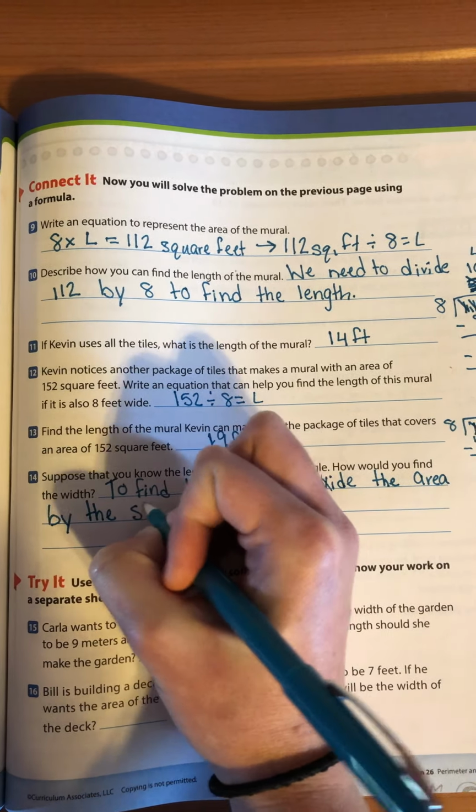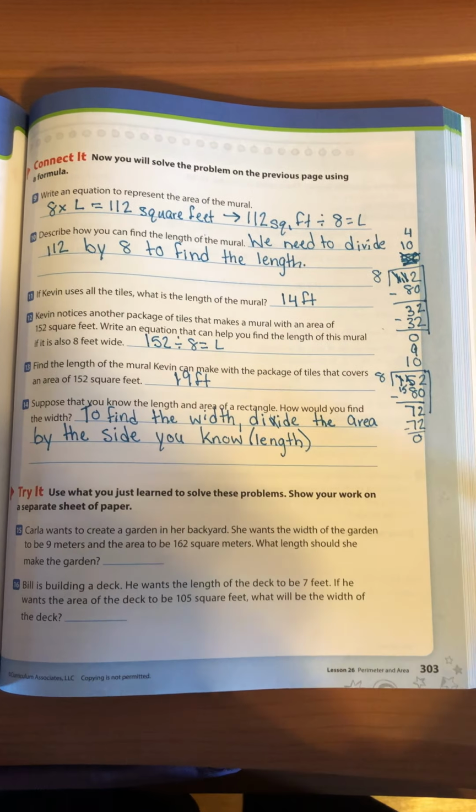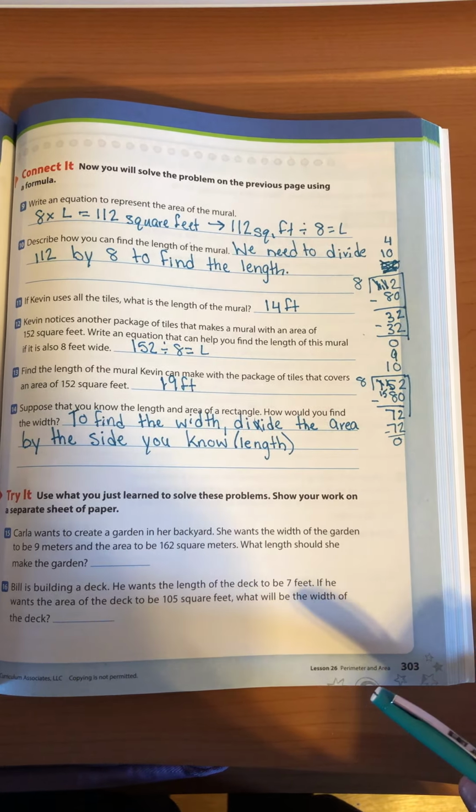So in this case, we know the length, so I'm just going to put that in parentheses. But remember the problems we were solving for the length. So we can do it both ways. If they give us the length and not the width, all we do is the same process. We take the area divided by the side that we know.